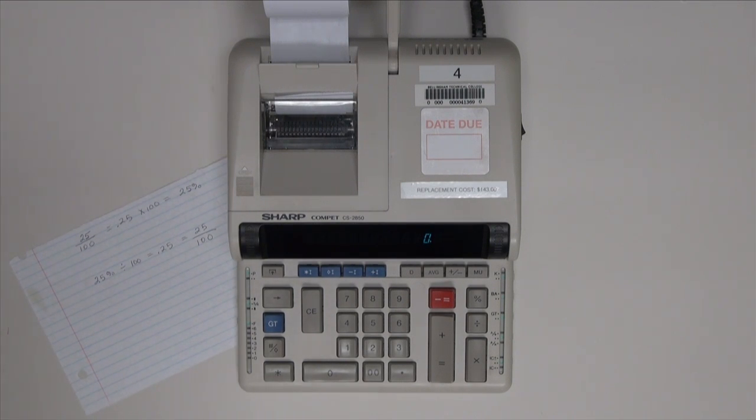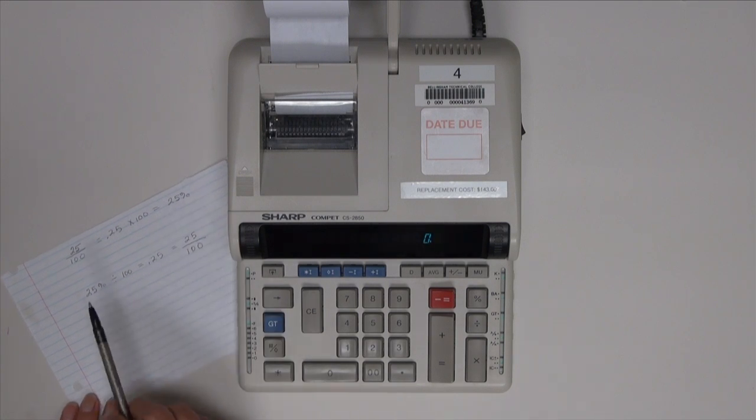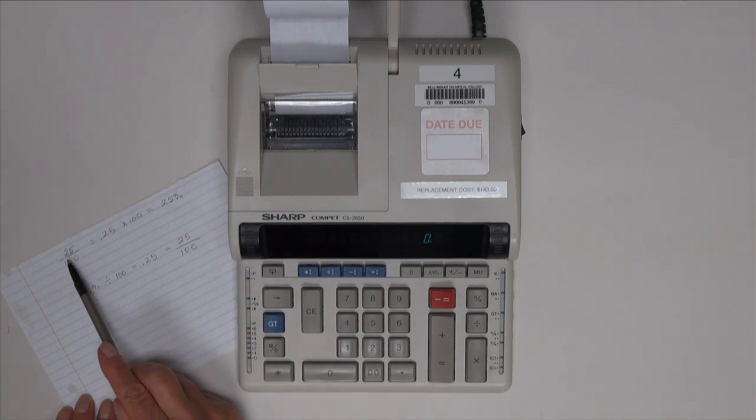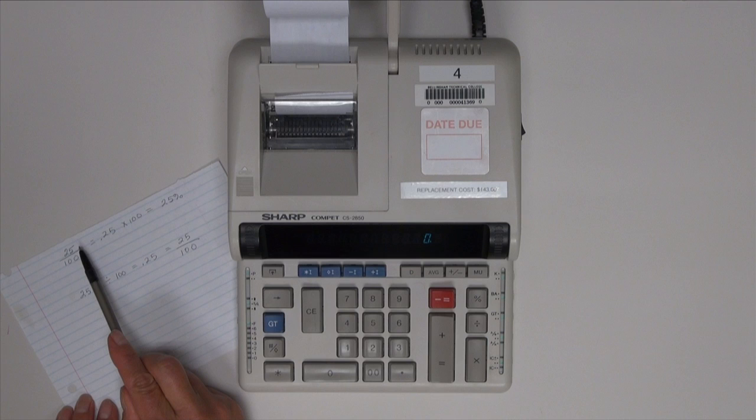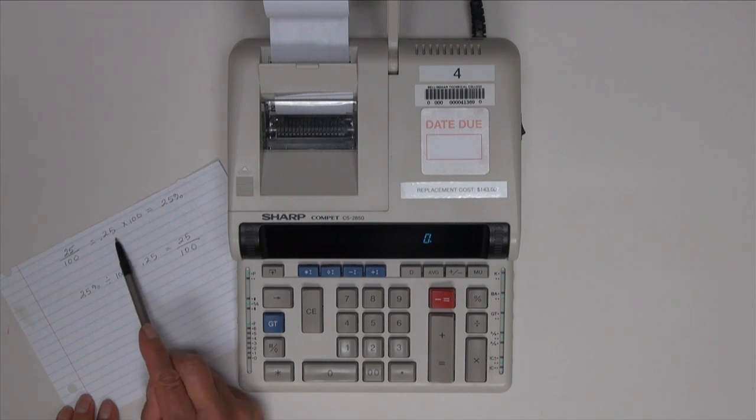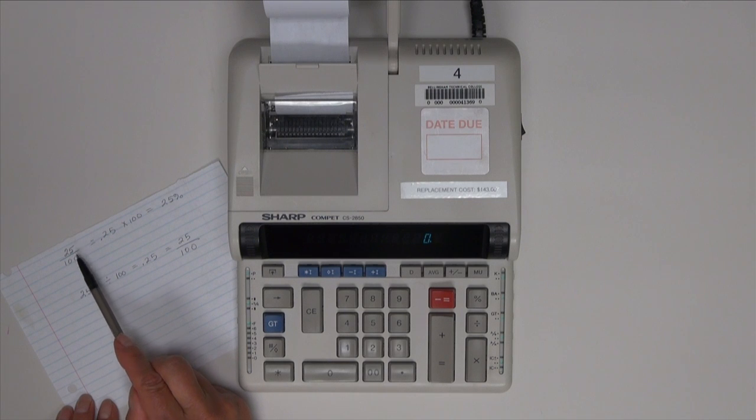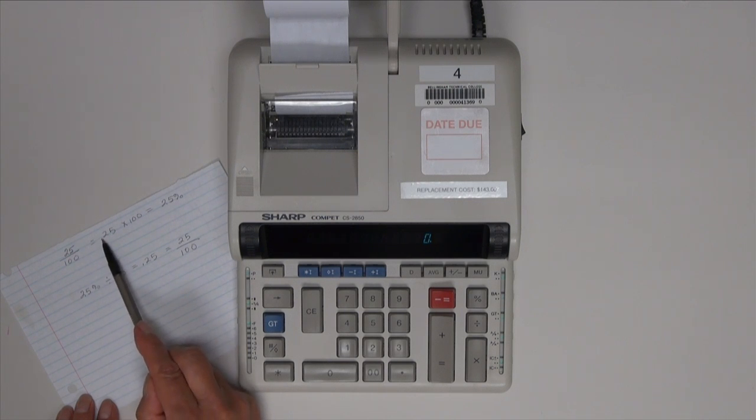This lesson focuses on percents, and by percent we really mean simply hundredths or parts in 100. For instance, let's take a look at this problem. 25 parts of 100 is expressed in this fraction, with 25 being the numerator and 100 being the denominator or base. We convert that to a decimal equivalent by doing the division, dividing 25 by 100. 0.25 is our decimal equivalent.